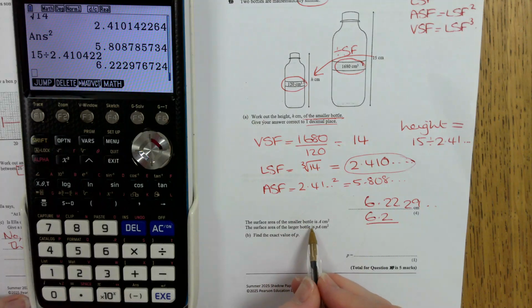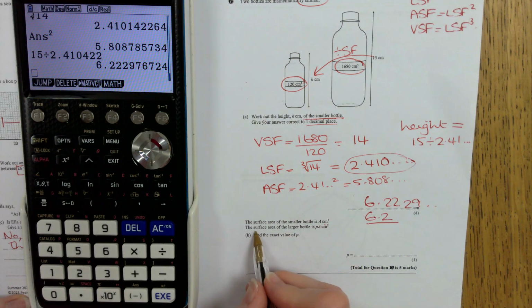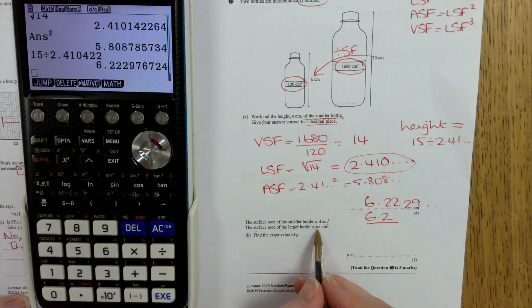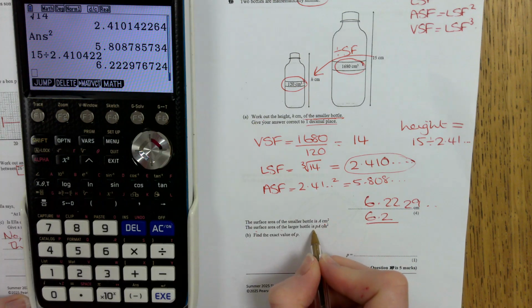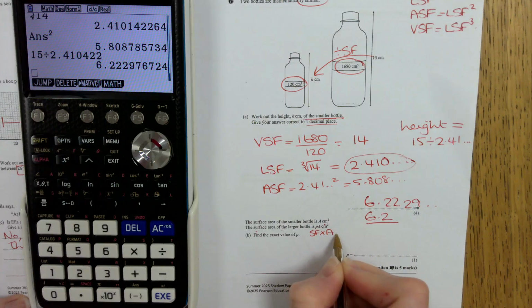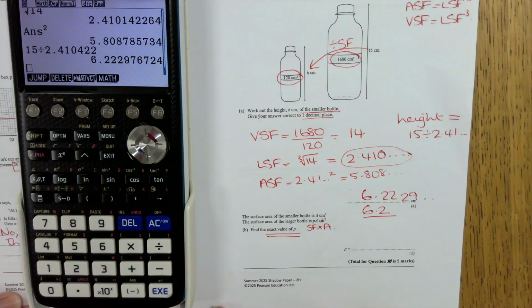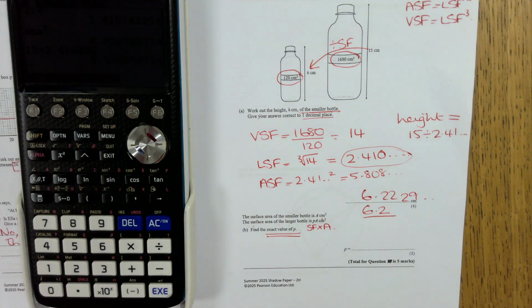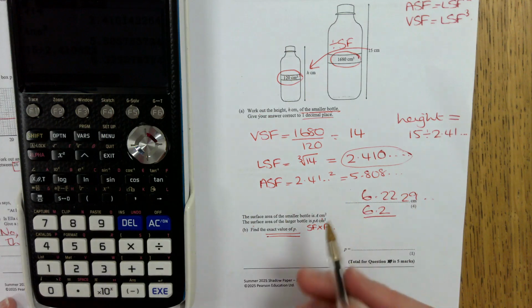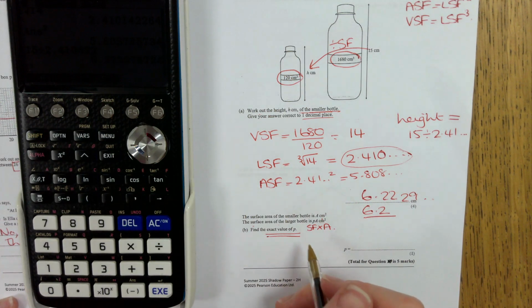The surface area of the smaller bottle is A. The surface area of the larger bottle is PA. So this is my scale factor times A. It says find the exact value of P. So exact value makes me think we're going to be using something to do with thirds. However, 14 doesn't look like it's going to be particularly nice to go into a third at all. Right, so let's have a look.